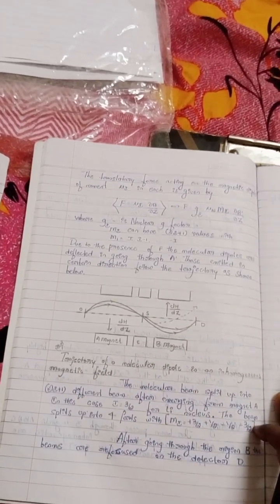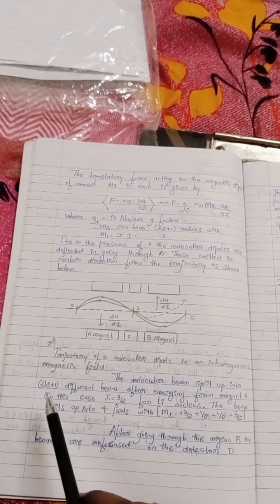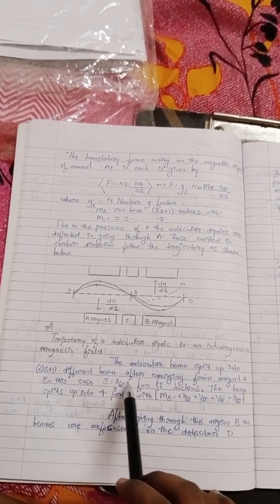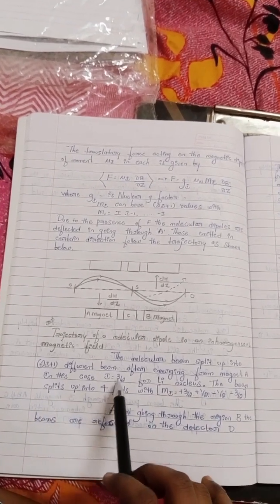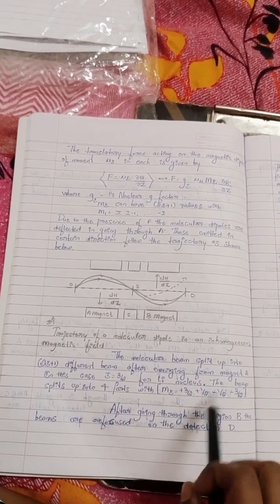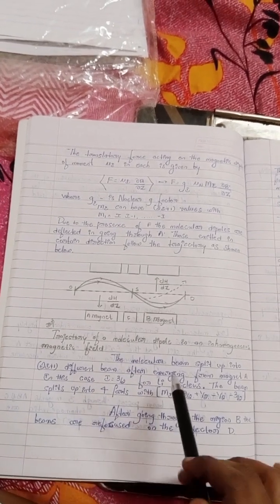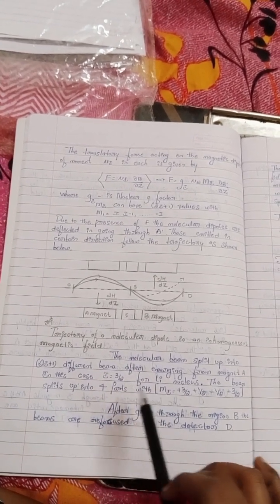O to D. The molecular beam splits up into 2I plus 1 different beams after emerging from magnet A. In this case, I is equal to 3 by 2 for a lithium nucleus. So here the spin of the lithium is 3 by 2.